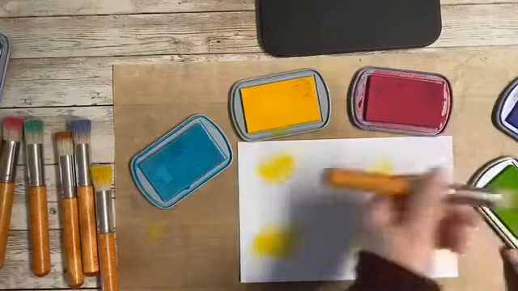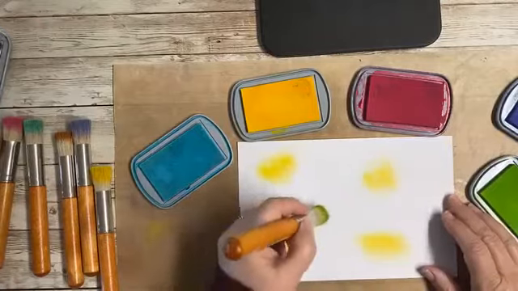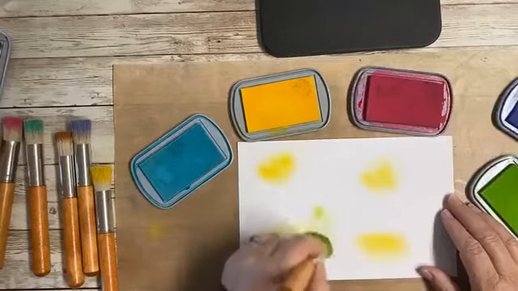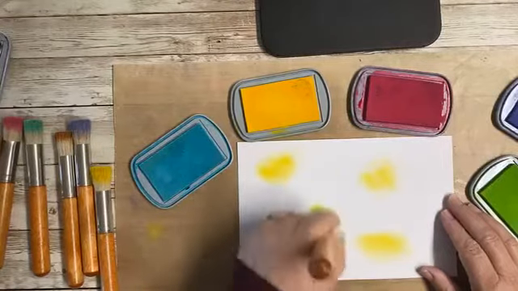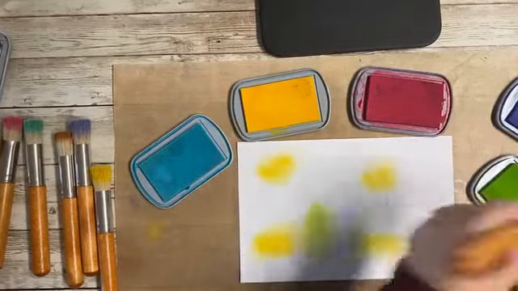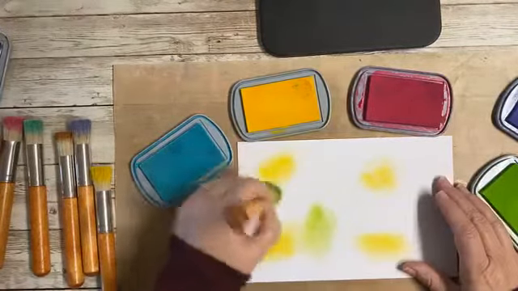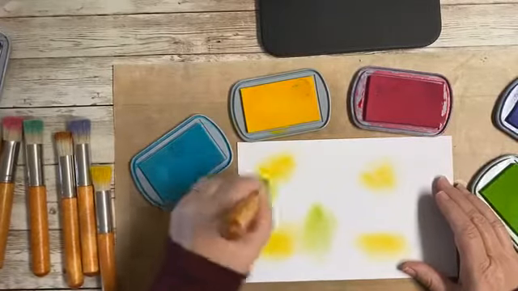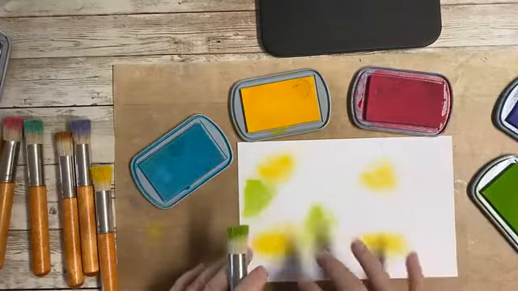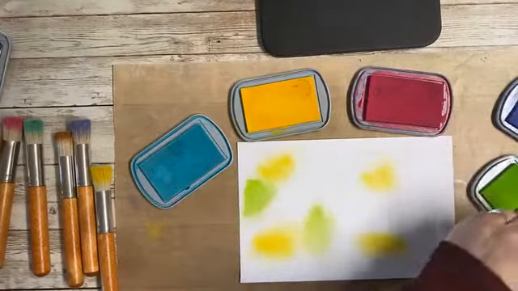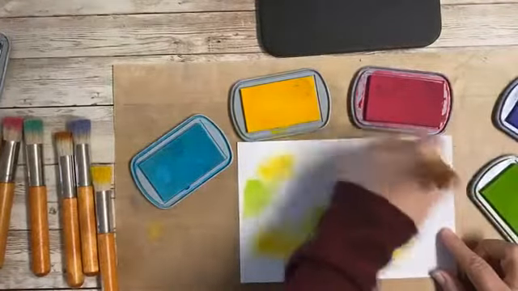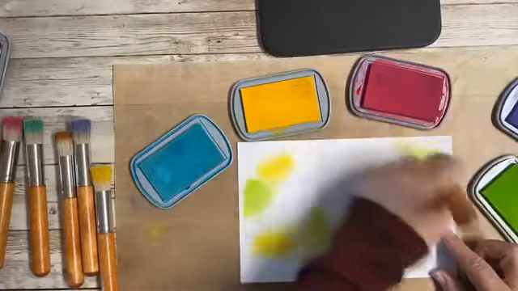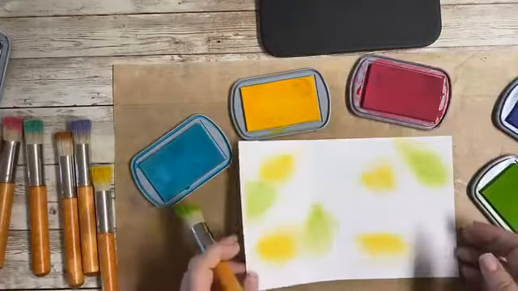Then I'm going to go with my Limelight, and same thing. I'm just going to go in various places, and I don't want to do everything exactly the same. I want to put the colors always not right next to each other so it doesn't create a pattern. I want it to be really random.